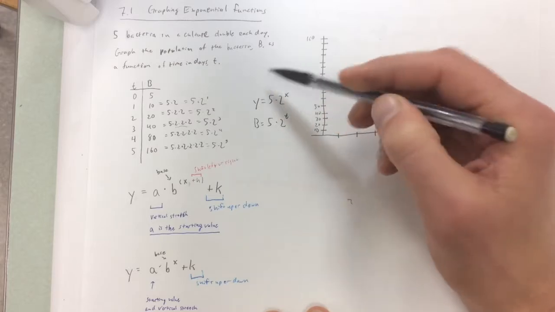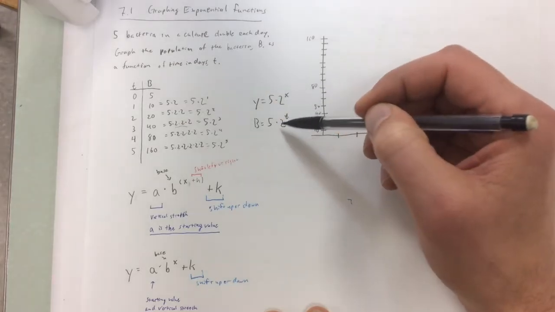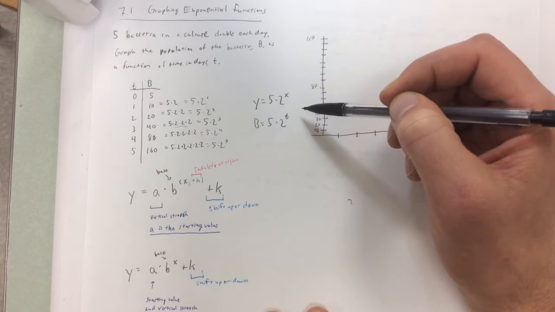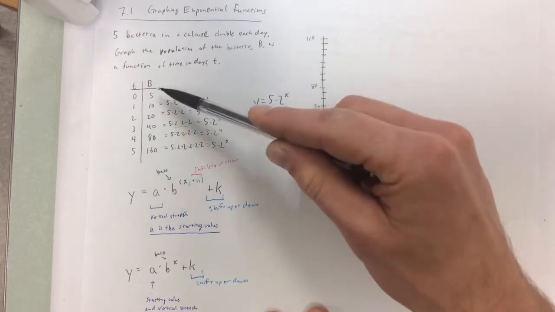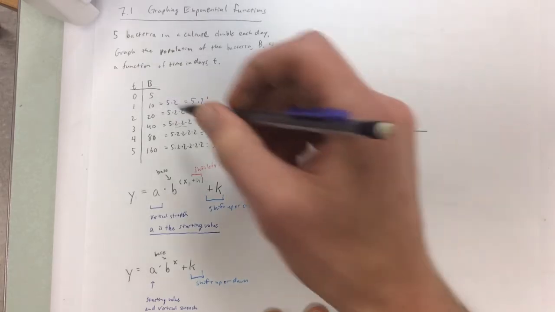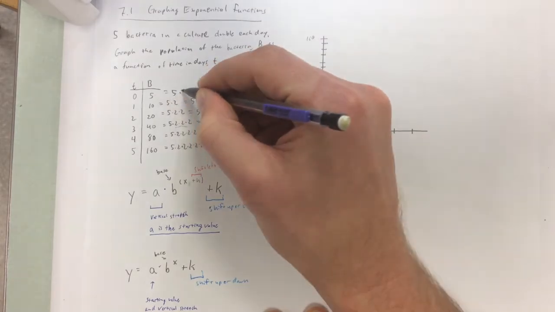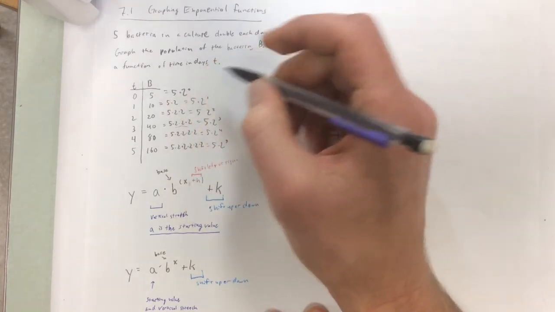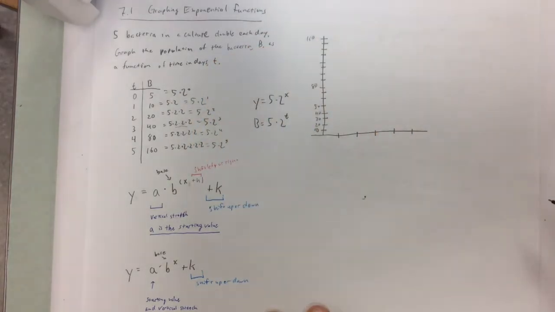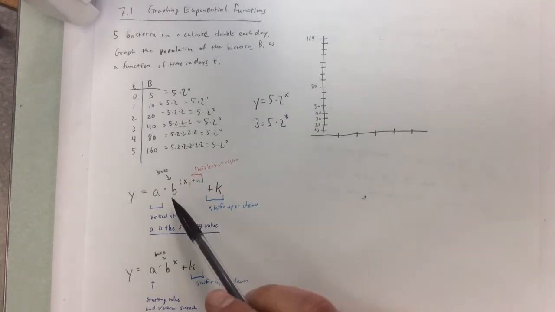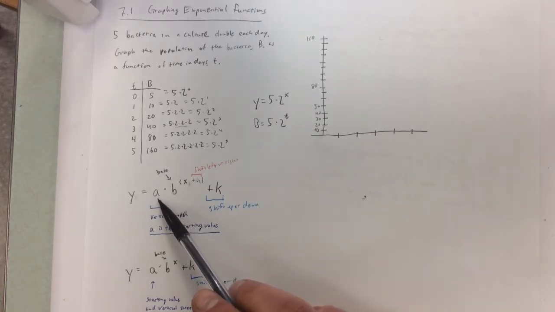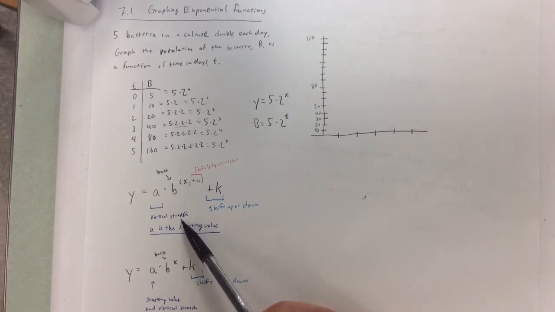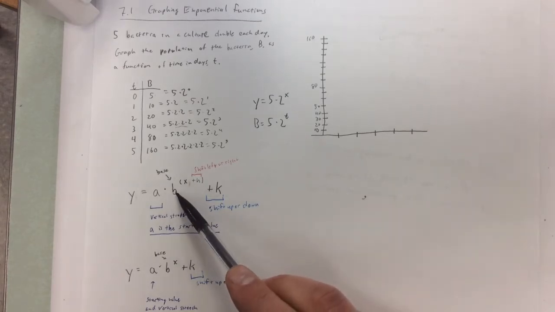And we can check this. When t is 0, 2 raised to the 0 is just 1. 5 times 1 is 5, and we're still good there. 5 times 2 raised to the 0. So our basic functions normally look like this. Some constant in front for a vertical stretch, that's normally the starting value. You have the base, which is how much is being multiplied by each time. In this case, it would be multiplied by 2.